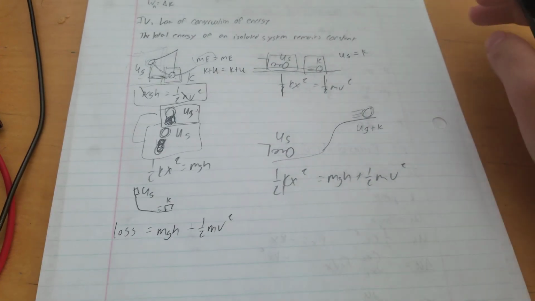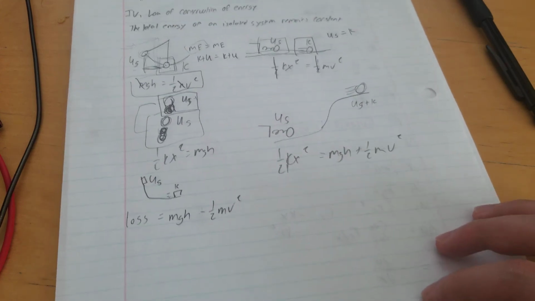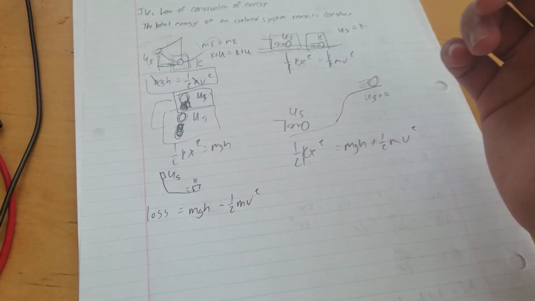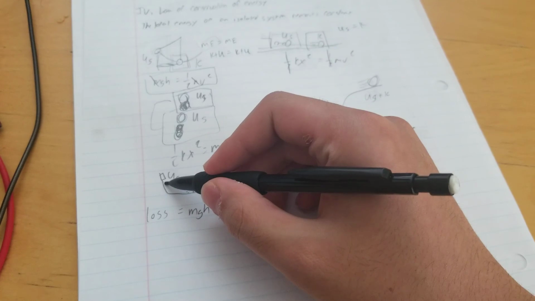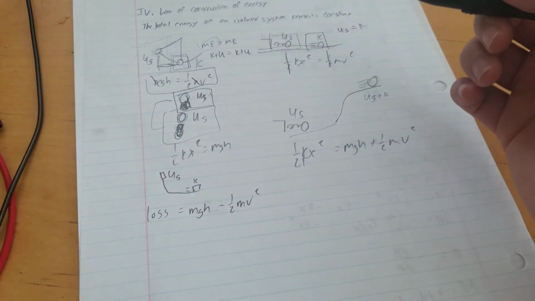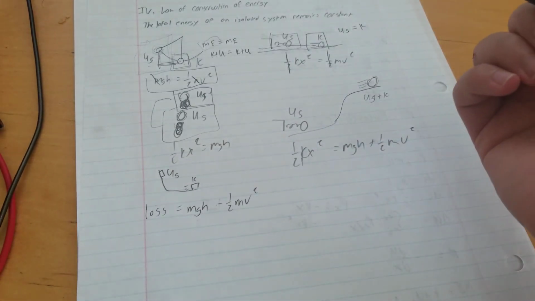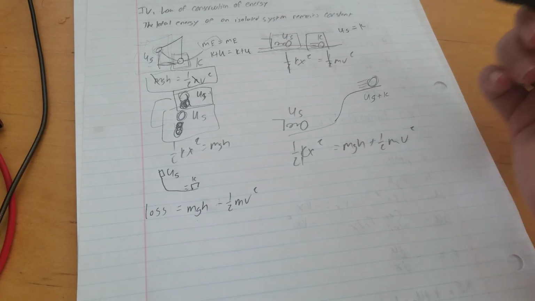And sometimes the problem is to calculate, let's say, the loss of energy or the gain in energy. So what you have to do, solving for the loss of energy, you just set, in this case, gravitational potential minus kinetic, and it calculates the loss in kinetic energy in the form of heat.